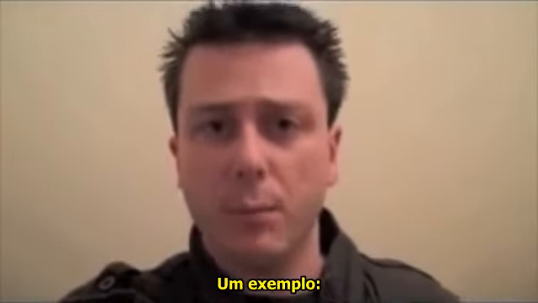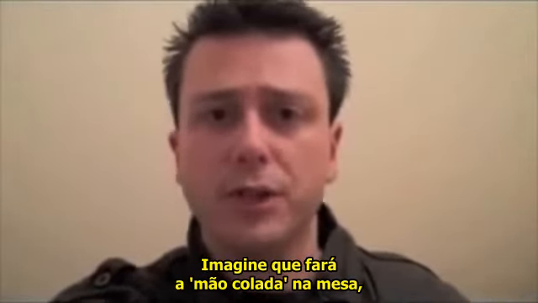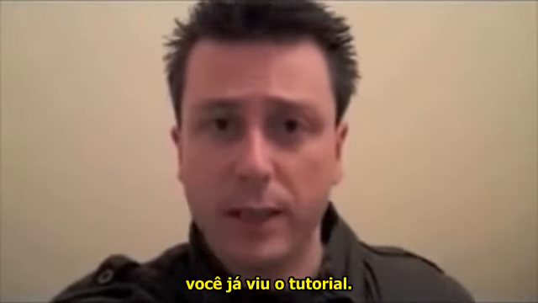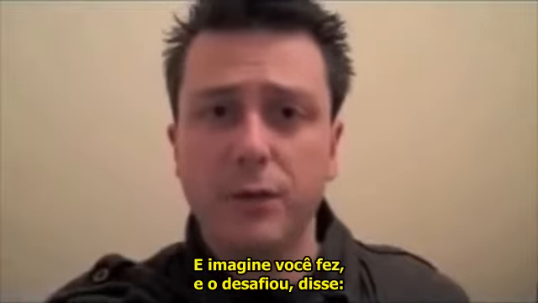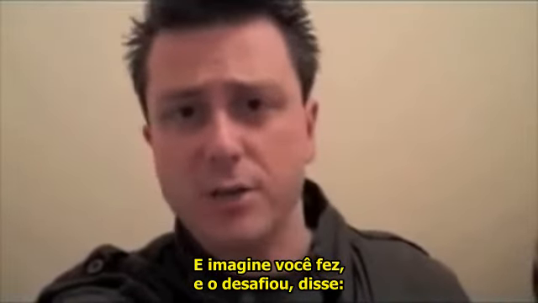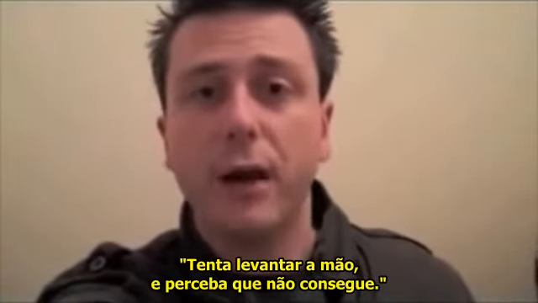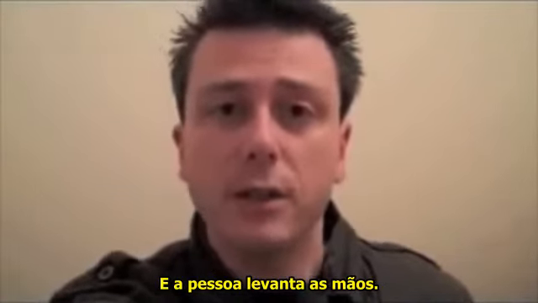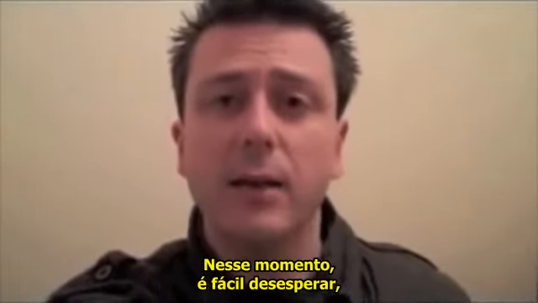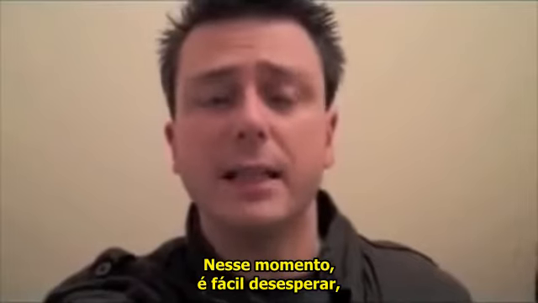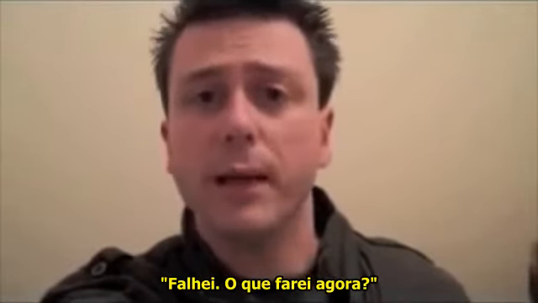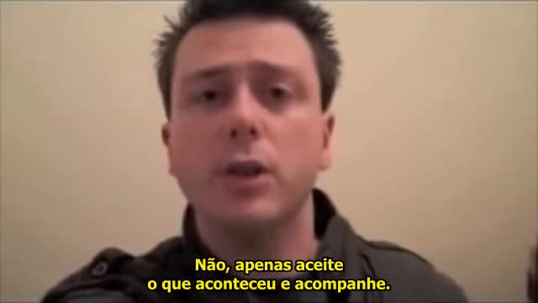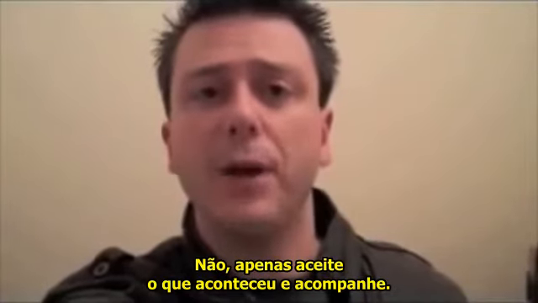Let me give you an example. Imagine you'd gone to set up a hand stick on the table. We've already done the hand stick tutorial. Imagine you've set up the hand stick and you challenge it. You say, try and lift that hand, and find that you can't. And the person tentatively lifts the hand. Now at that point it's easy to think, oh no, I've failed, what am I going to do now? Don't. Just go with exactly what's happened and pace it.